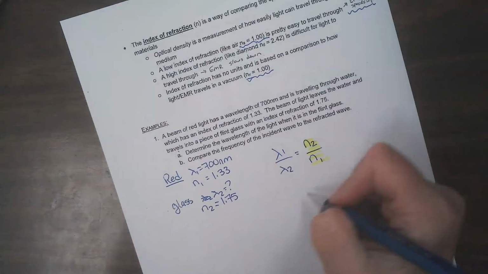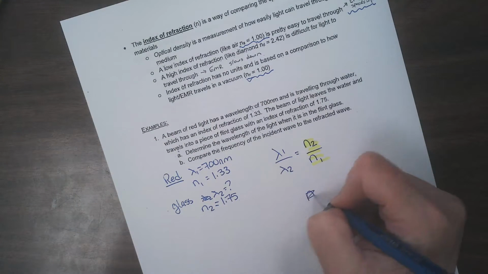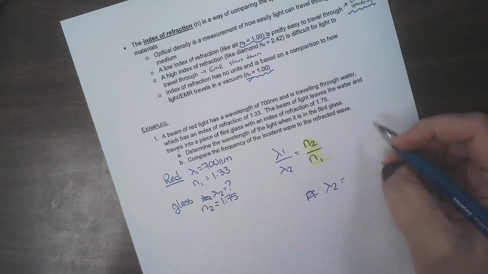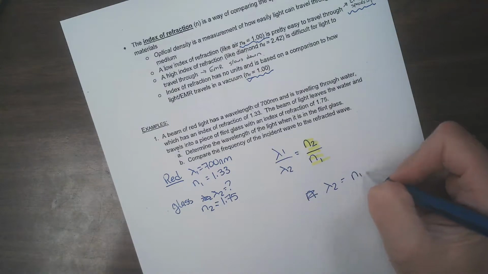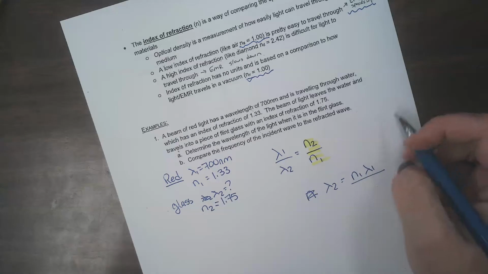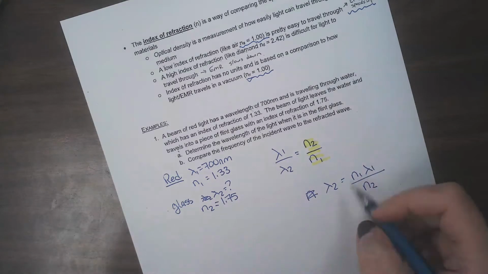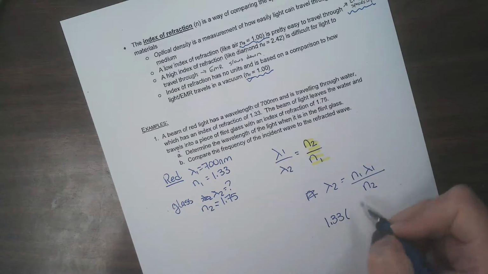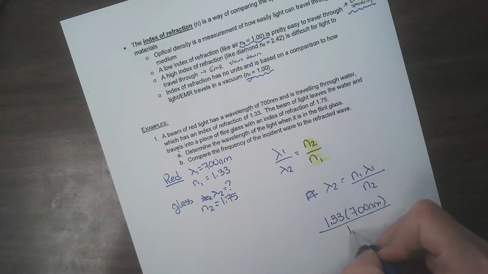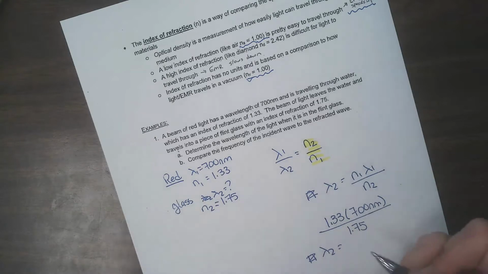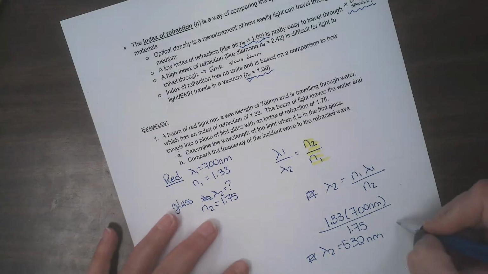So wavelength 2 would be equal to n1 times lambda 1 divided by n2. So 1.33 times 700 nanometers divided by 1.75, and lambda 2 is going to be equal to 532 nanometers.